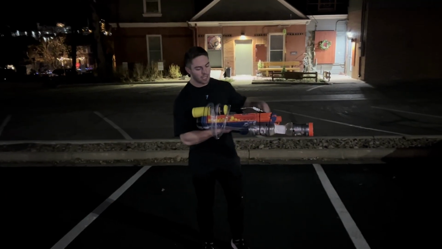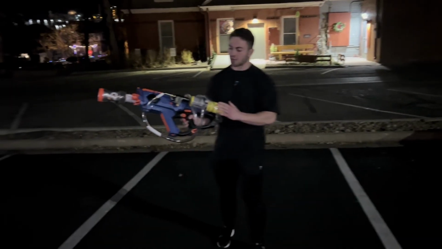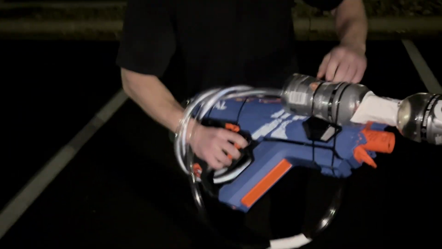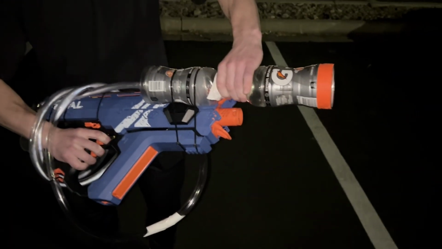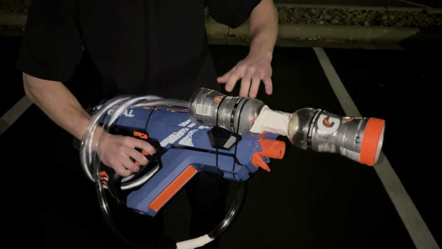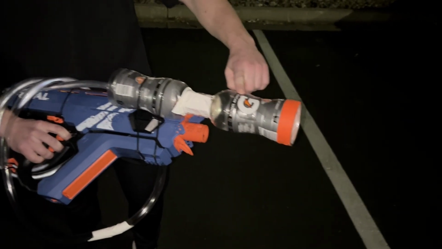It is currently zip tied to a Nerf gun, but it consists of a MAP gas torch, a run of 3/4 inch pipe, about 10.5 feet, into 2 Gatorade bottles that are taped together end to end. This is going to be a chamber that fills with gas as well as propagates the flame, and this is our resonator chamber that actually emits most of the sound from this.